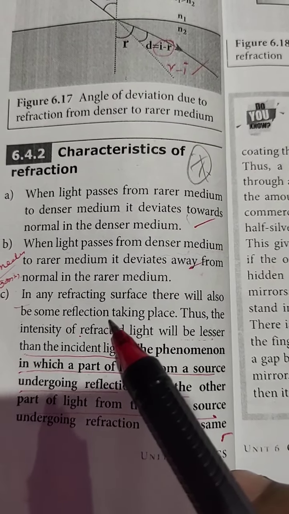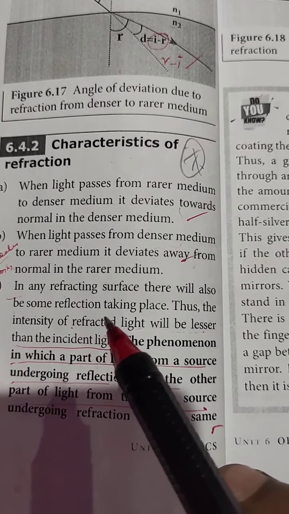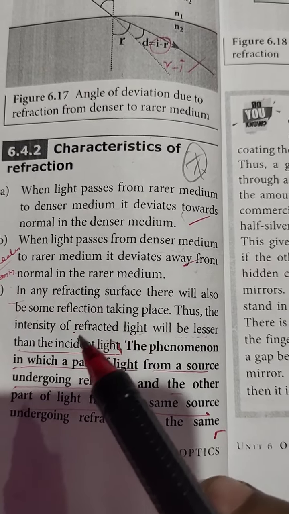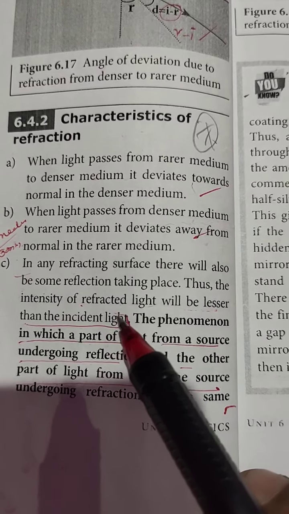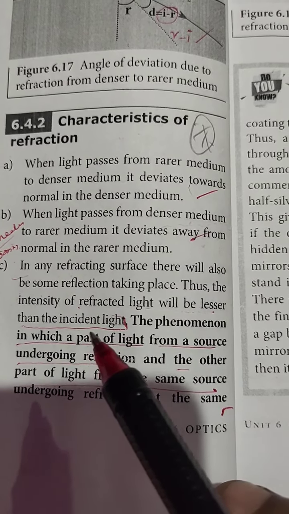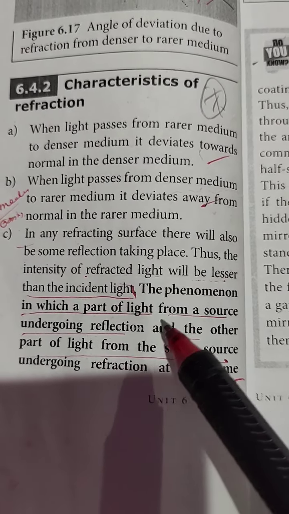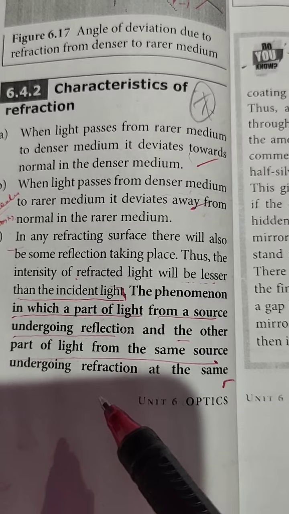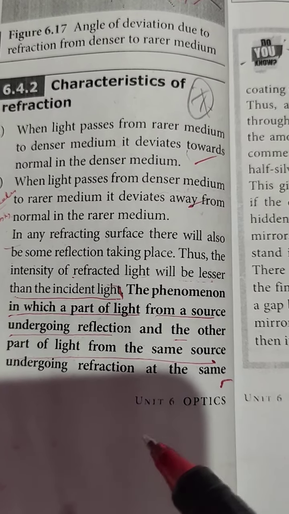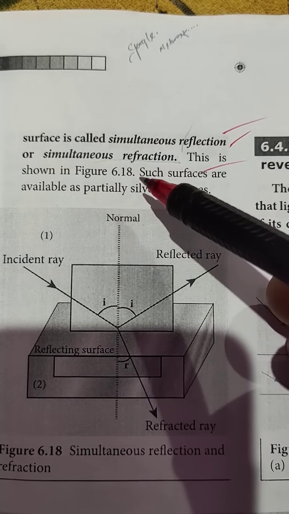And third one, in any refracting surface there will also be some reflection taking place, which means reflection and refraction both take place here. Thus the intensity of refracted light will be less than the incident light. So the phenomenon in which part of the light from a source undergoes reflection and the other part of the light from the same source undergoes refraction at the same surface is called simultaneous reflection and refraction.